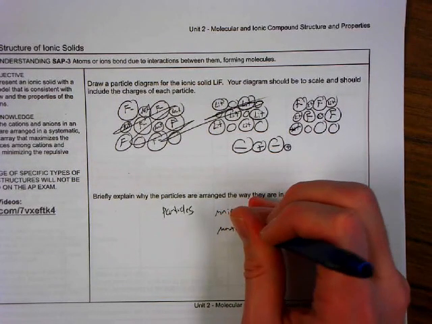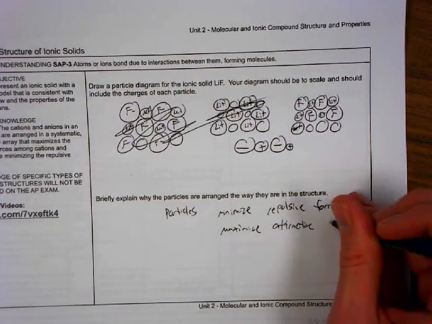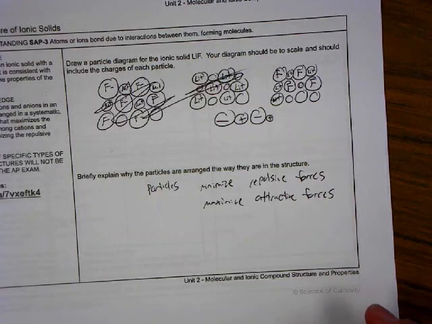Repulsive forces. And what do they want to maximize? They want to maximize attractive forces. That's it. They want to minimize repulsive forces and maximize attractive forces.